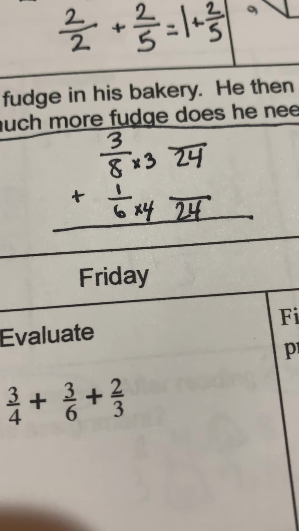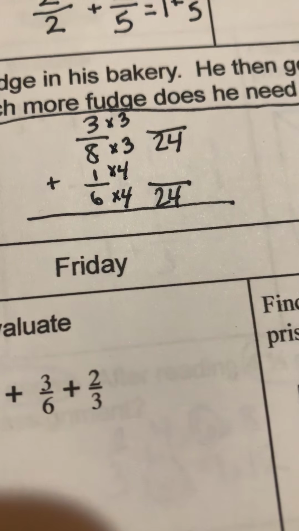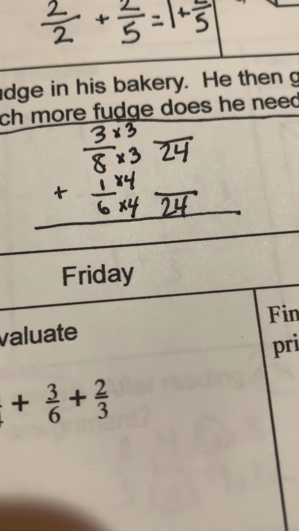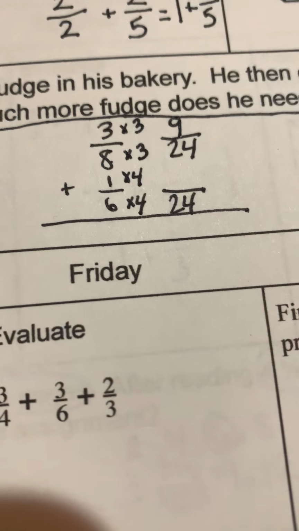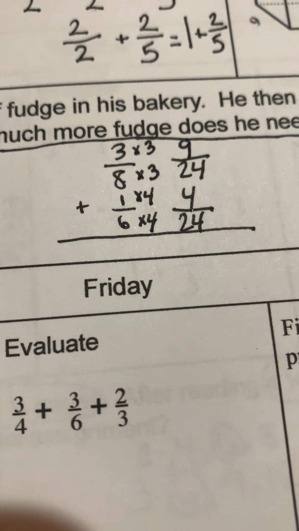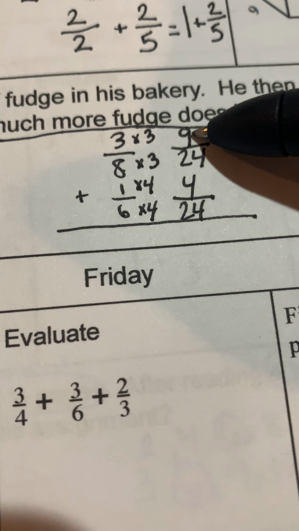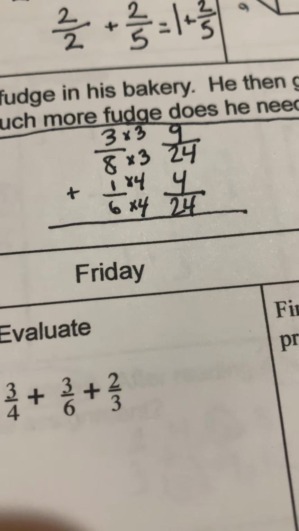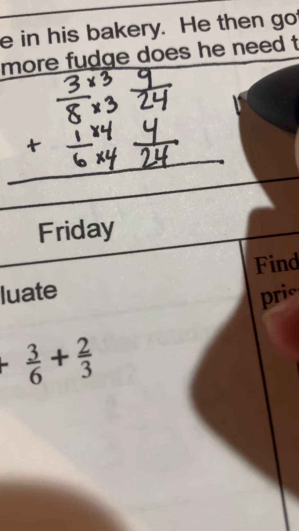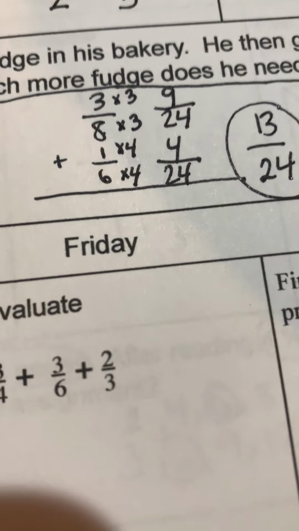So what we did to the bottom, we must do to the top as well. 3 times 3 equals 9. 1 times 4 equals 4. Now, we have to add 9 plus 4, which equals 13 over 24.